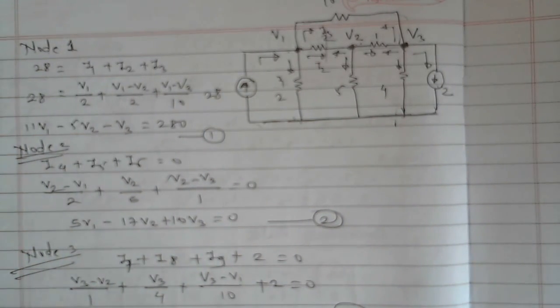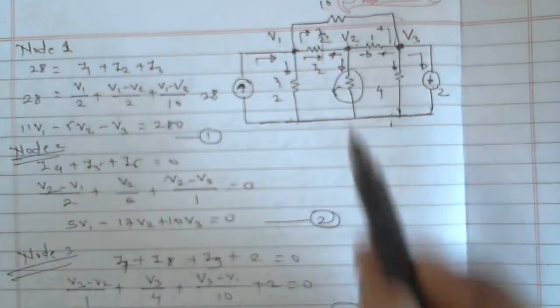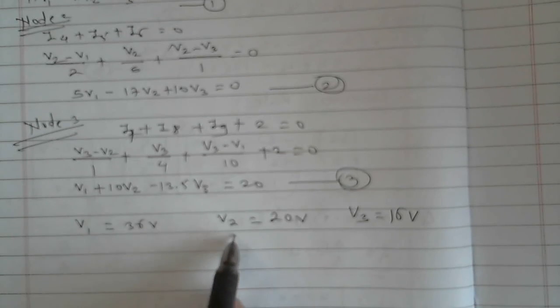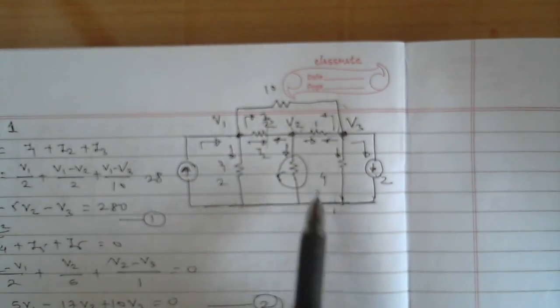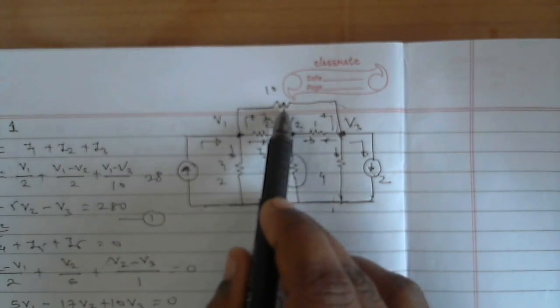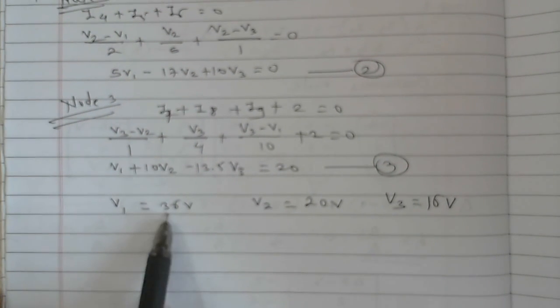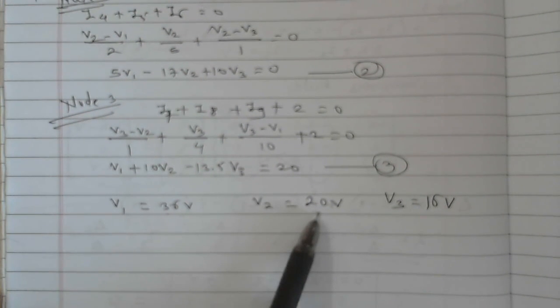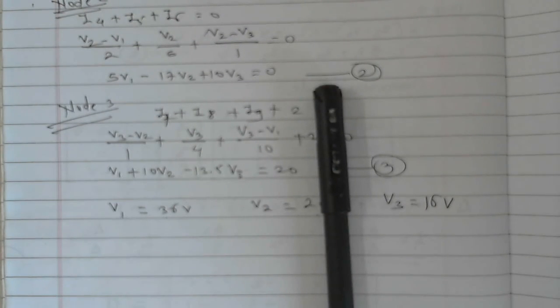Now simple thing, you can find it on your own. If you want the current in this resistance, what is it? V2 by 5, V2 you have. So 20 by 5, it is 4. 4 ampere is flowing here. If they ask the current in this resistance, then what is it? V1 minus V2 by 10. So V1 minus V2 is 16 by 10, 1.6. 1.6 is the current. Similarly, you can find the current in any branch.